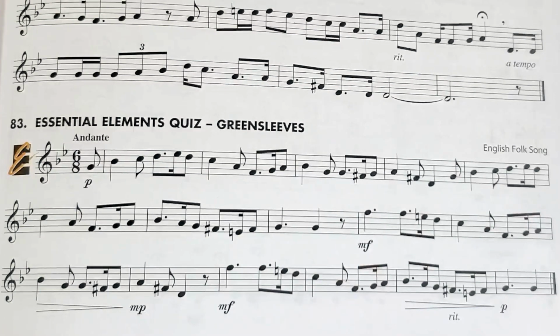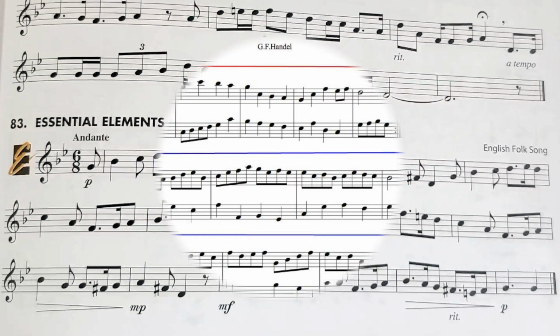Here's the last four measures of period B. Okay, so that is basically what binary form is. We have one period at the beginning that is A, and B at the end, which is a different period. They sound good together, but they're totally different melodies that go along with one another.